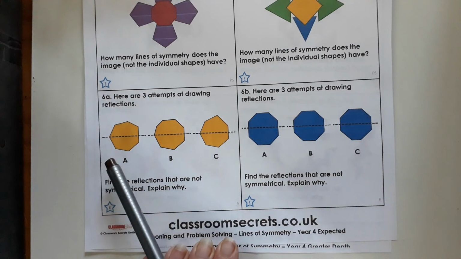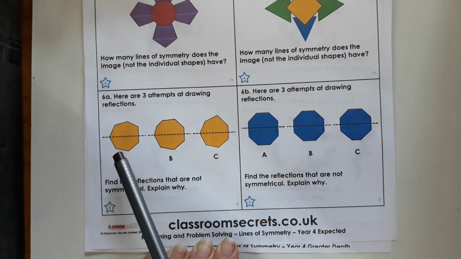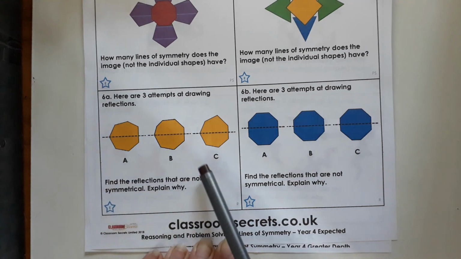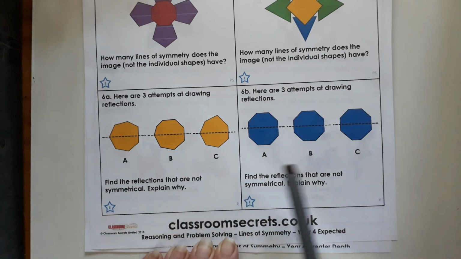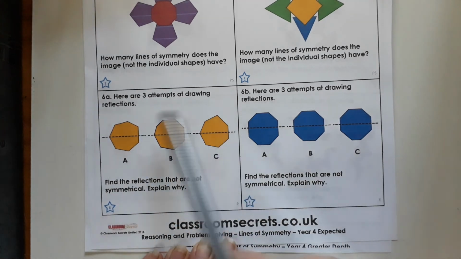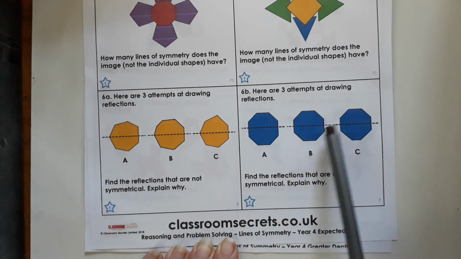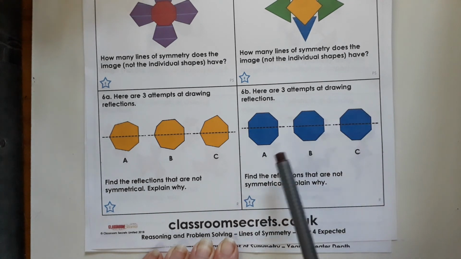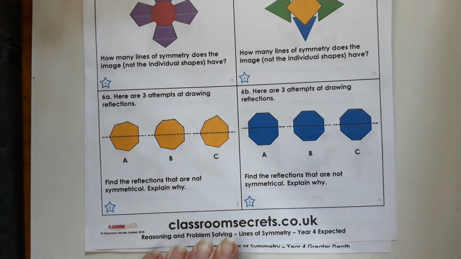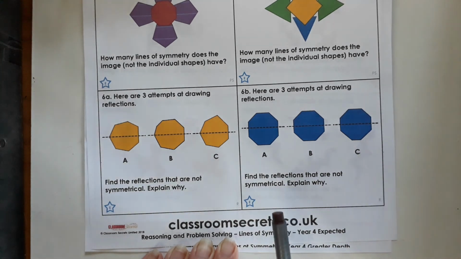The further on you go, the more closely you're going to have to look at the shapes, because at first these ones you can identify straight away, but these ones you're going to have to work out why they are not symmetrical, some of them. So look closely.